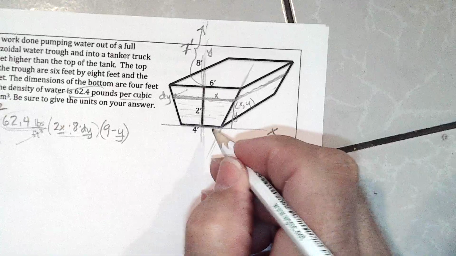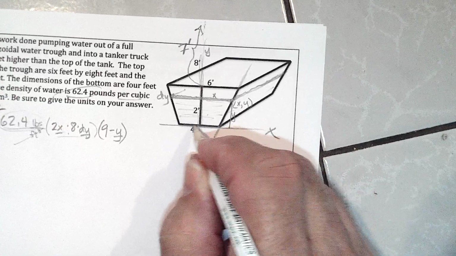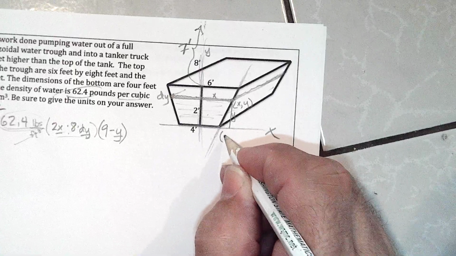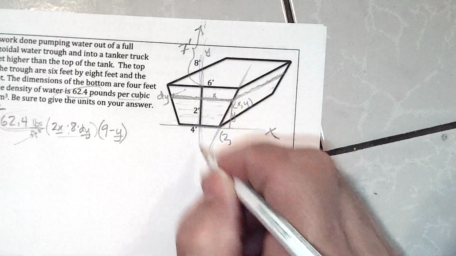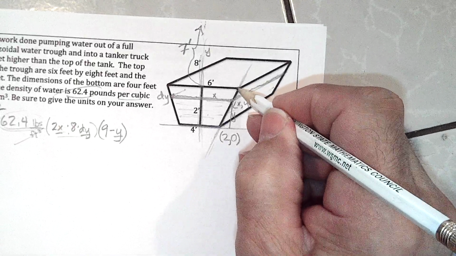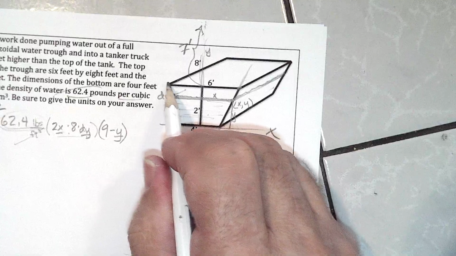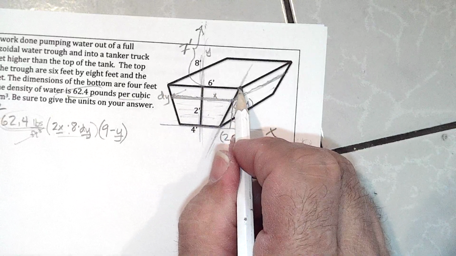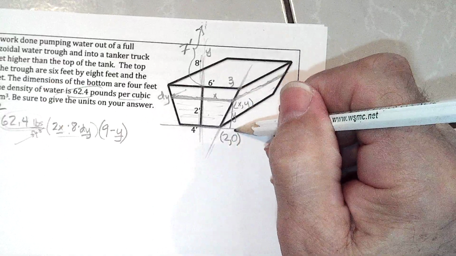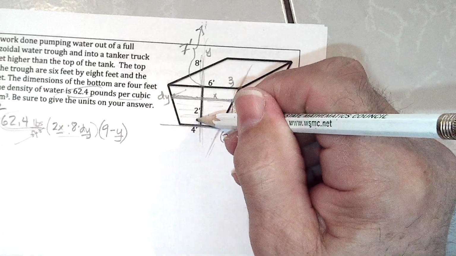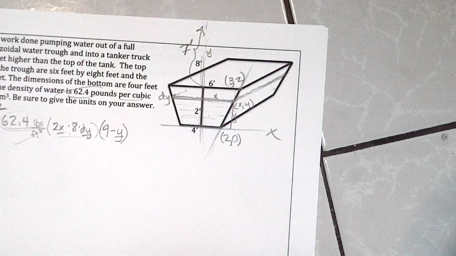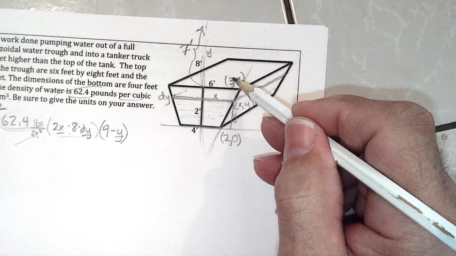In fact, this point is, if this is 4, this is 2, so it's 2 in the x and not up and down any. And this point is, if that's 6, this is 3, so it's 3 in the x and up 2. And I want the line that goes through these points.